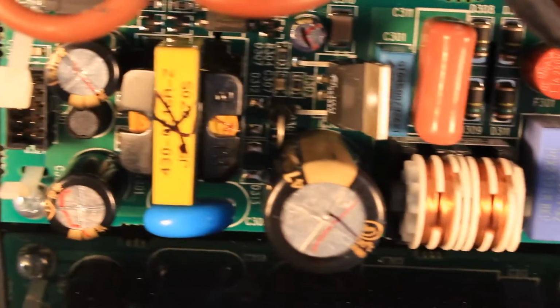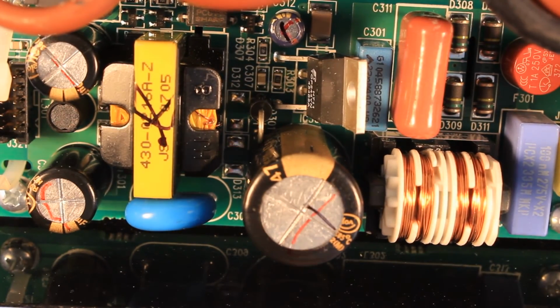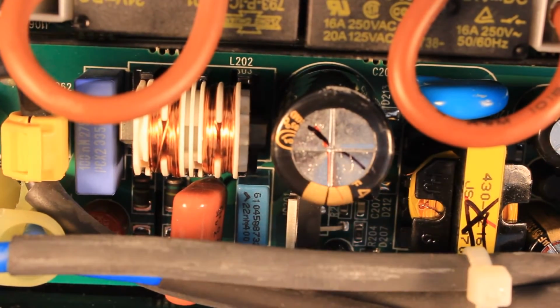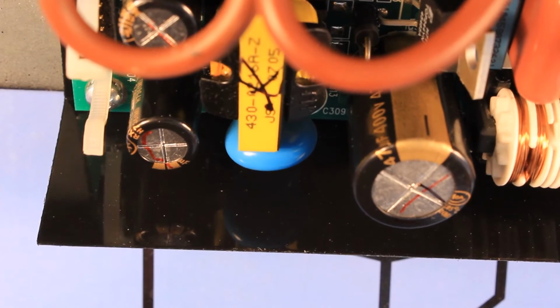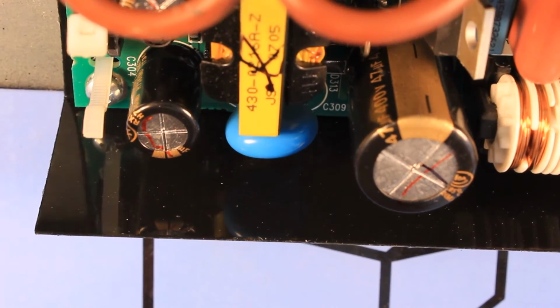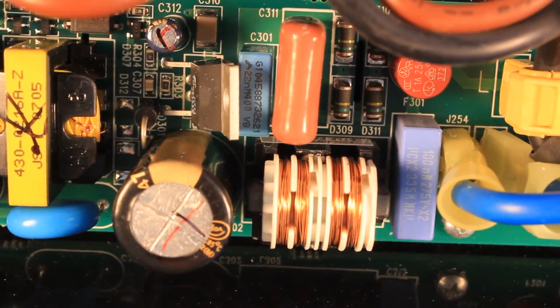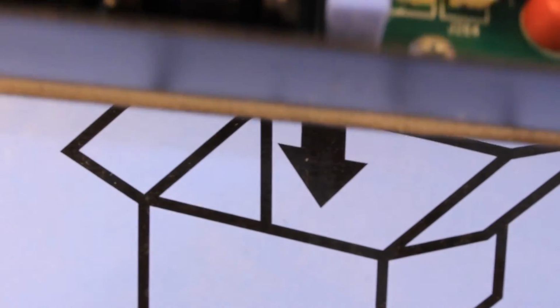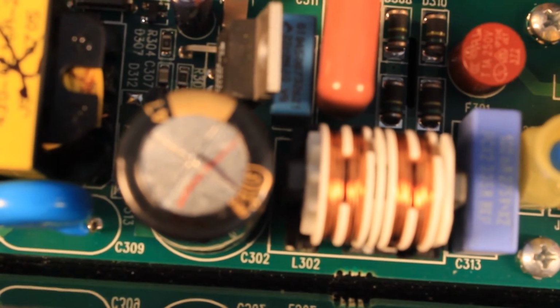These are the bulk capacitors right there. And that is the other one. 47 microfarad, 400 volt. And yeah, on the other side one can see, I cannot show it to you on the camera because it doesn't focus at this distance.